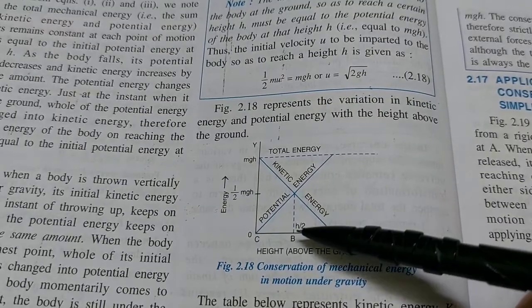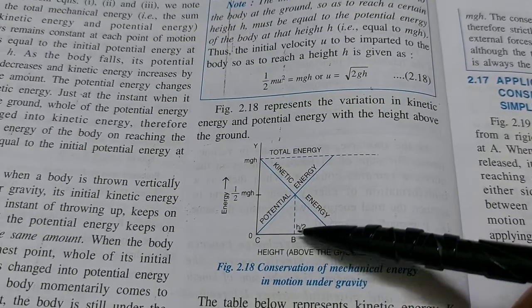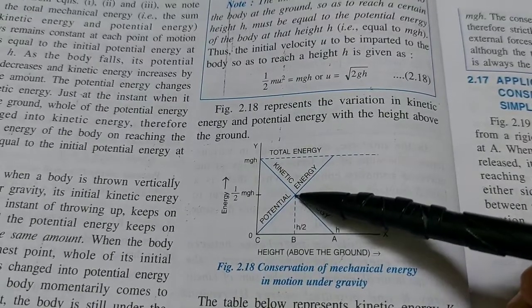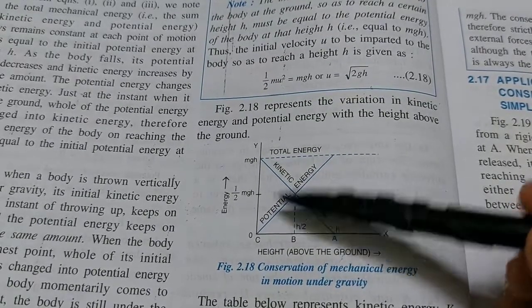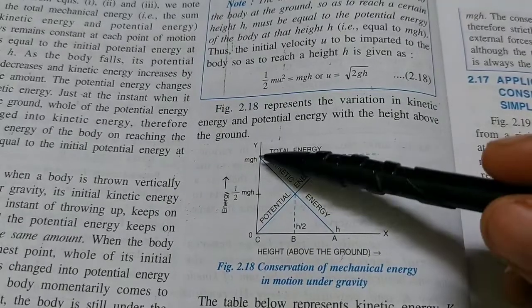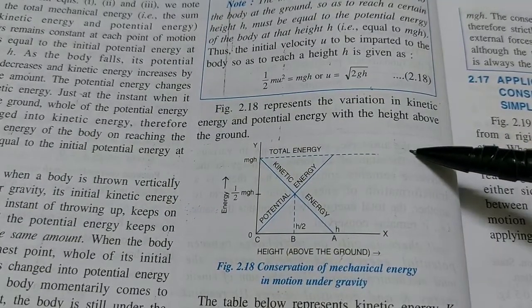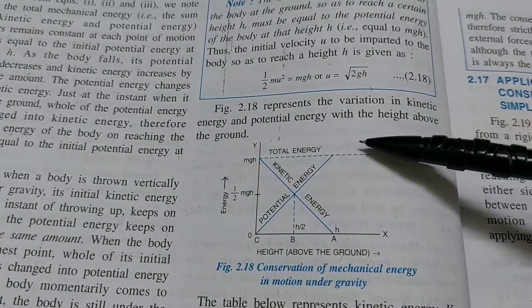Notice that if the midpoint is considered as B, where height is half of the original height, then both kinetic energy and potential energy will be equal. If I total them, the total energy is always mgh. This is the total mechanical energy which is conserved. It is the same whether it is point A, B, or C.